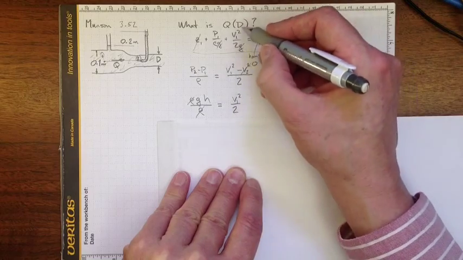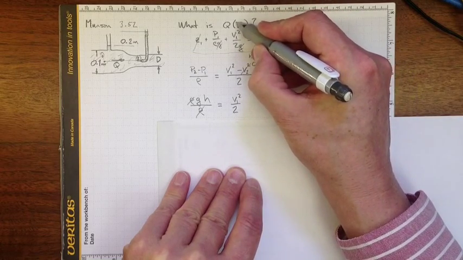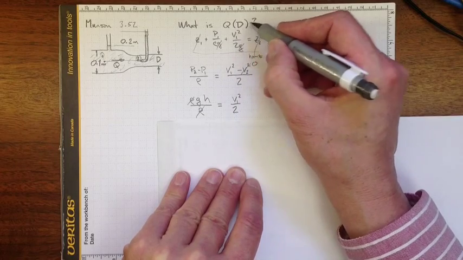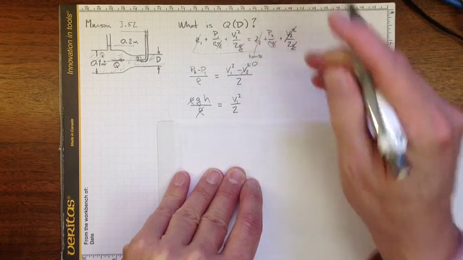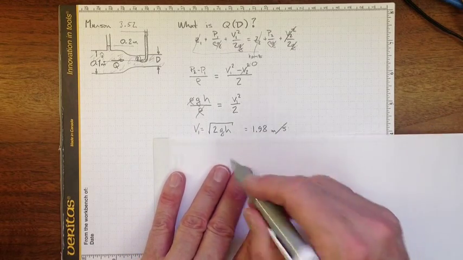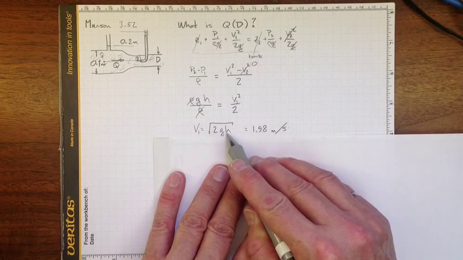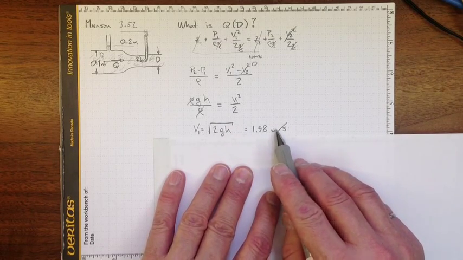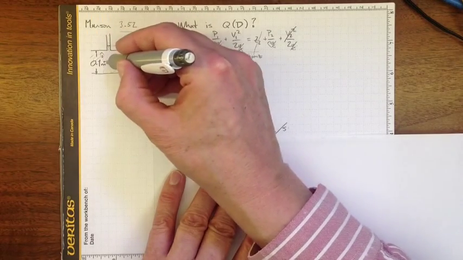And it doesn't seem that we have D in the problem. It seems like D just doesn't matter. So this is a bit of a trick question. But if we follow that through, V1 is equal to the square root of 2GH, so it's just under 2 meters per second. So we know what the velocity is at this location.